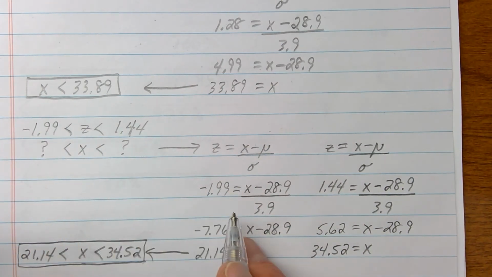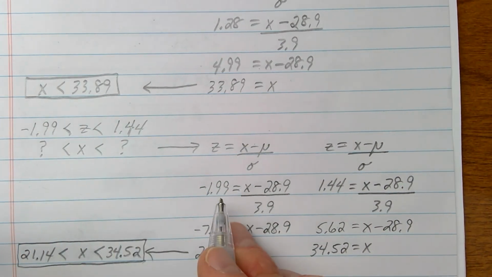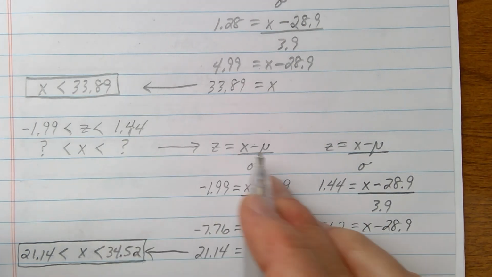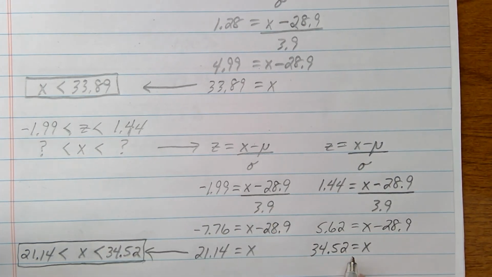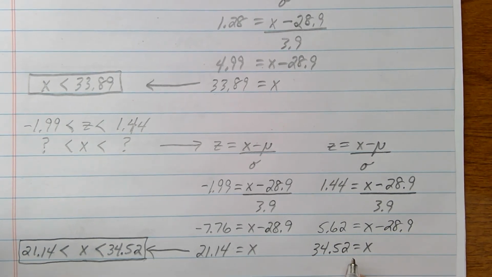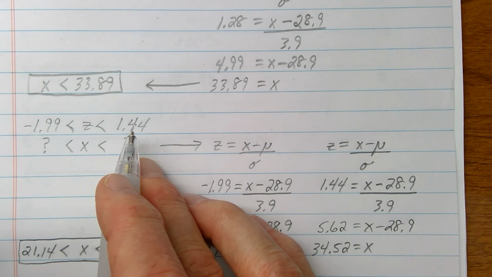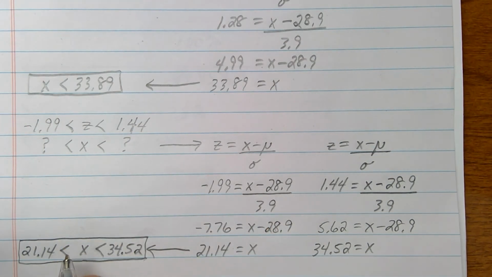Here's the negative 1.99 conversion. So negative 1.99 converts to 21.14. And then the 1.44 conversion converts to 34.52. So if z is between negative 1.99 and 1.44, then x is between a test score of 21 and a test score of 34.